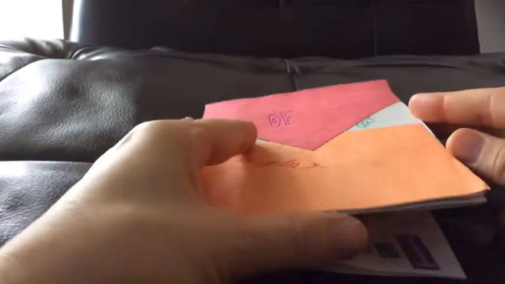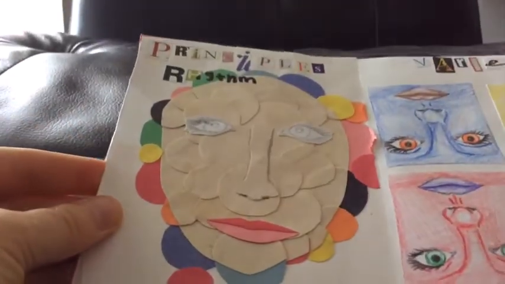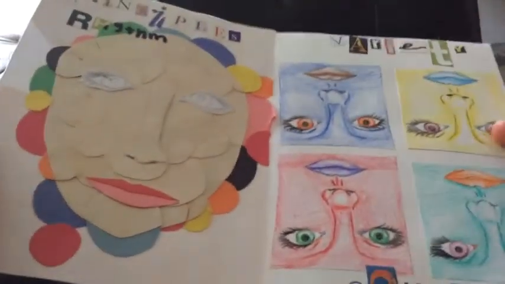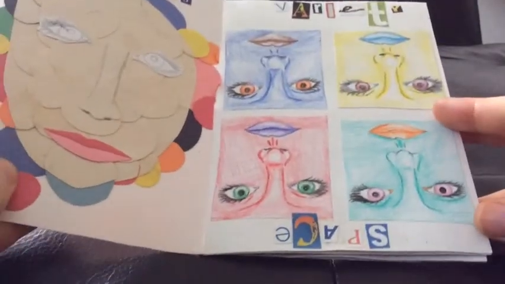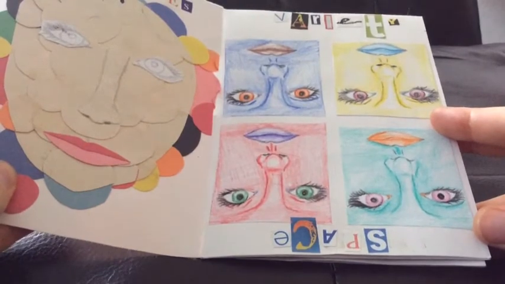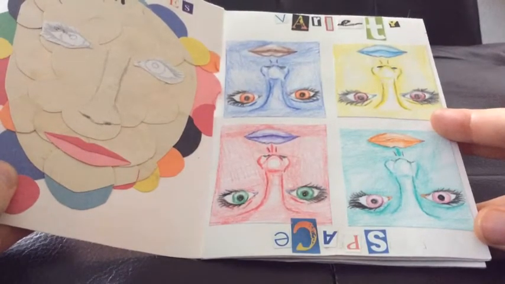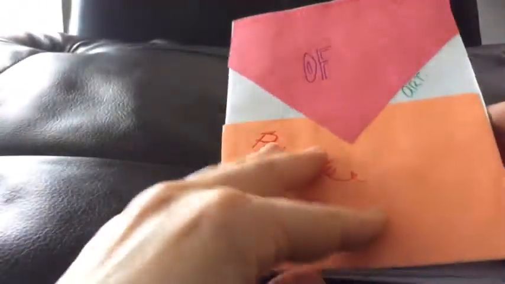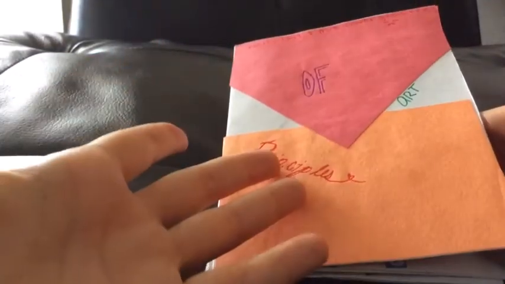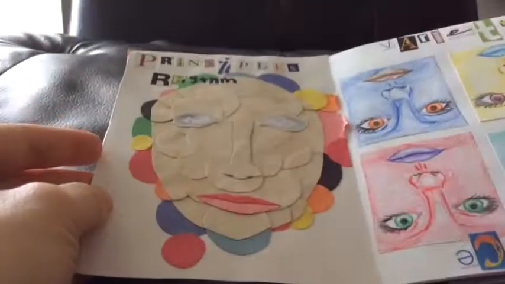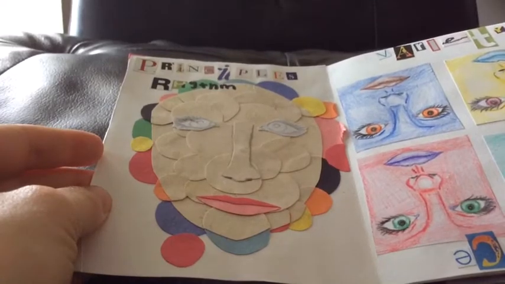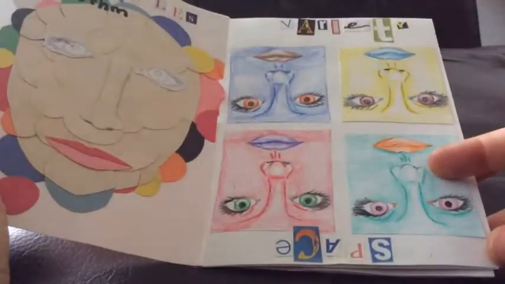On the back cover, once you open it, you notice that an entire page is given to a principle. This one is rhythm. On the next page, we have a principle on the top and an element on the bottom, space and variety. This student used the repetition of circles to create a rhythm.